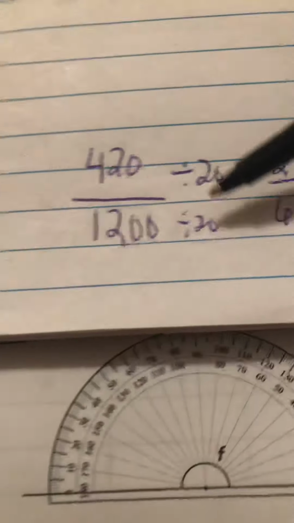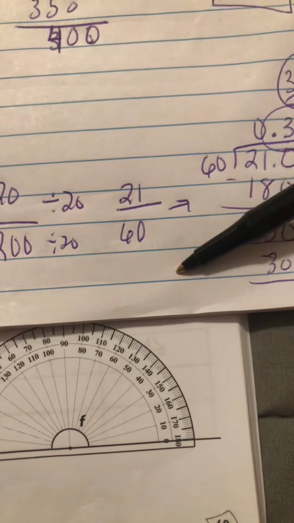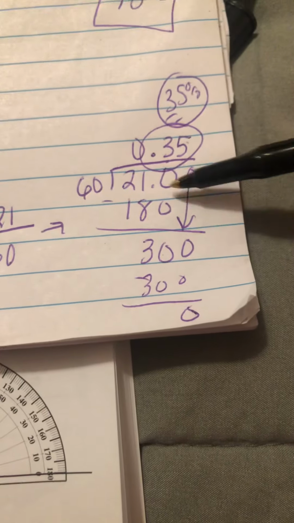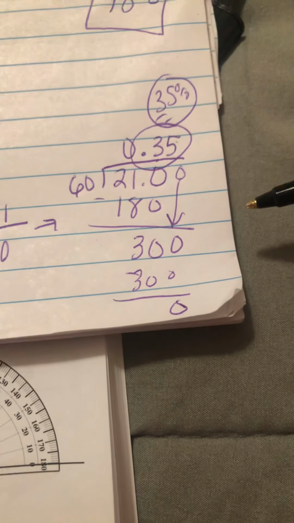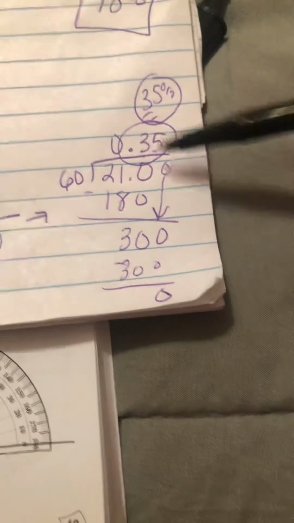420 out of our total, and I simplified it down so I can get easier numbers. So I divided each of them by 20 to get 21 over 60. And then I'm trying to see how many times can 60 go into 21. And I got 0.35 or 35 hundredths, right? So I can easily change it to 35%.